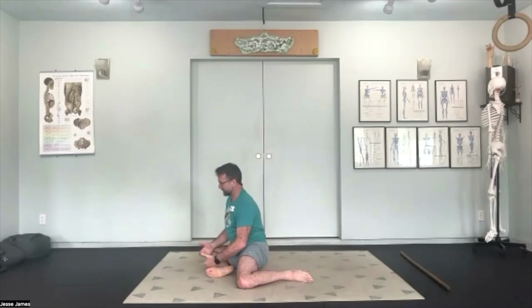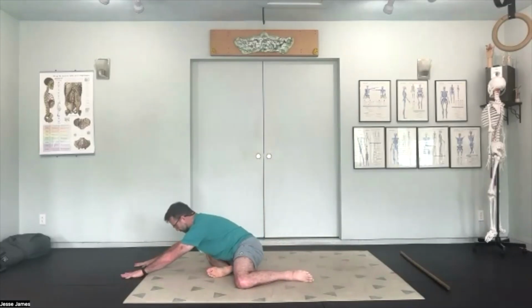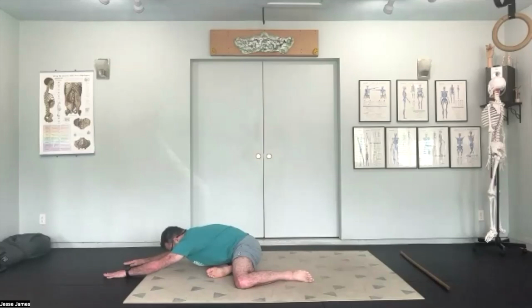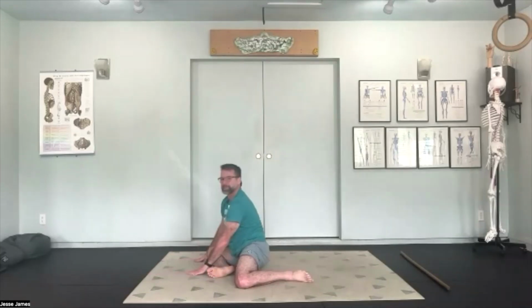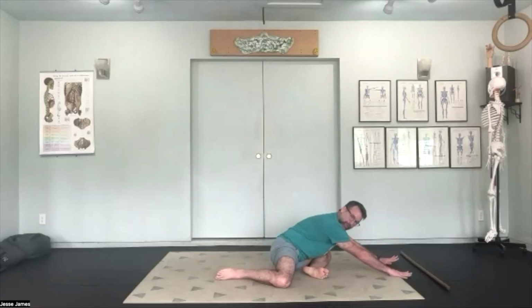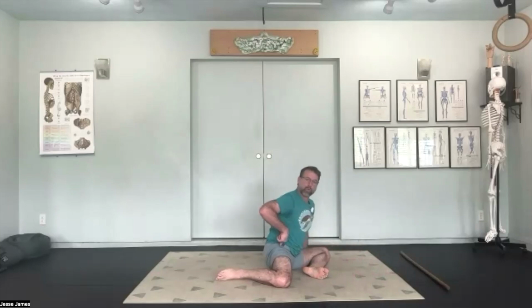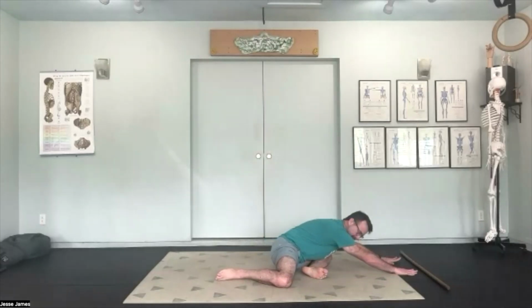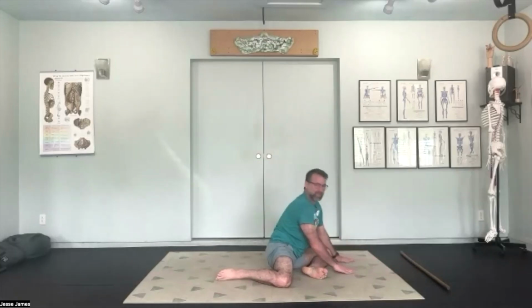Notice, how does this feel as you reach through the right side? How does it feel as you reach through the left side? Where do you notice the differences? Do you feel more stretch in your low back? Do you feel it more in the glute on the side that you're reaching? Or do you feel it more in the back hip? Especially when you're on one side compared to the other.